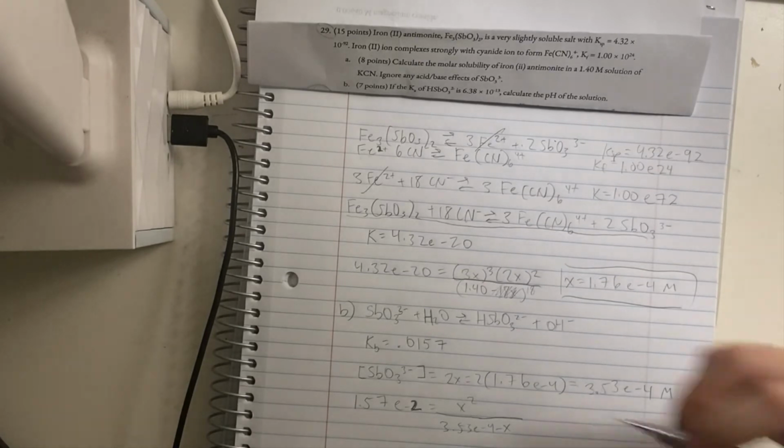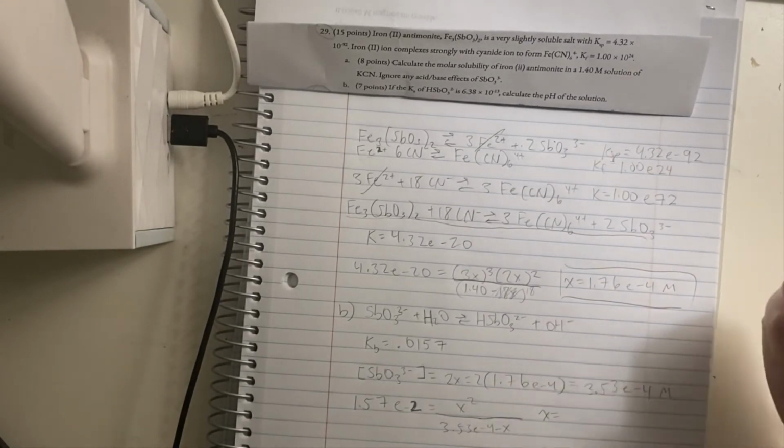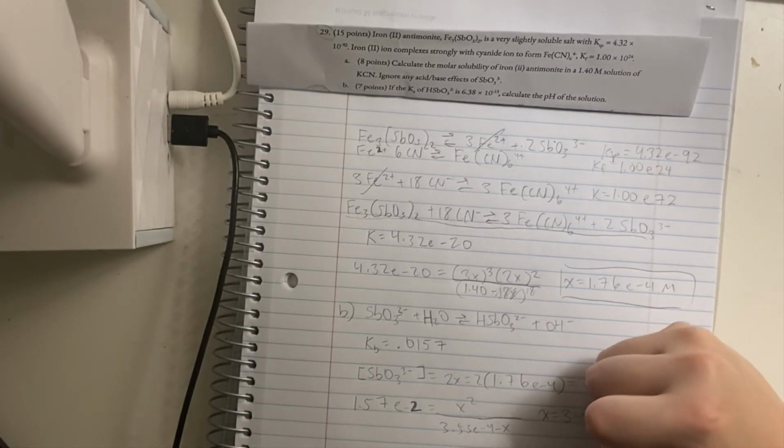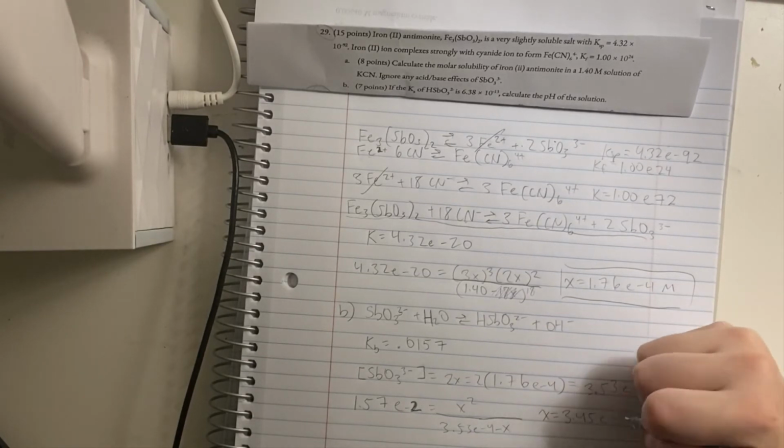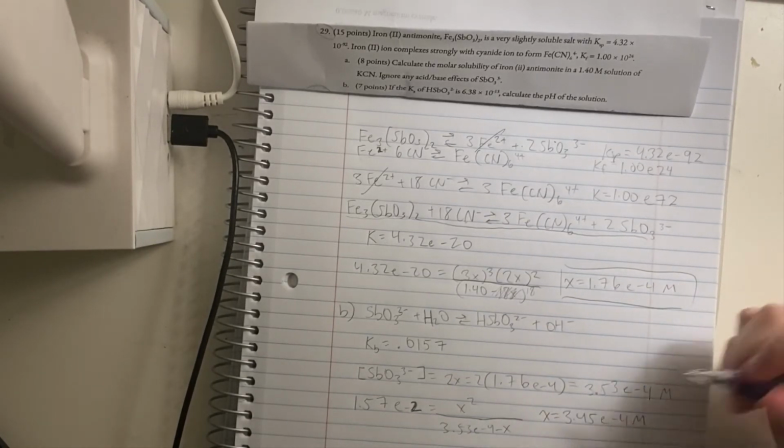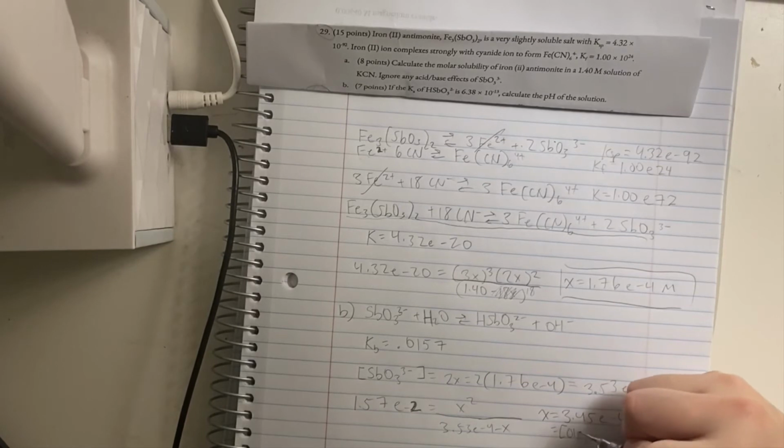And with that we have x equals 3.45 e negative 4, and this is equal to the concentration of the hydroxide ion.